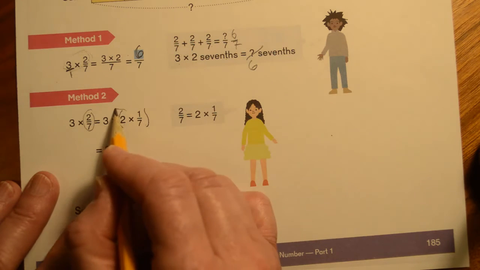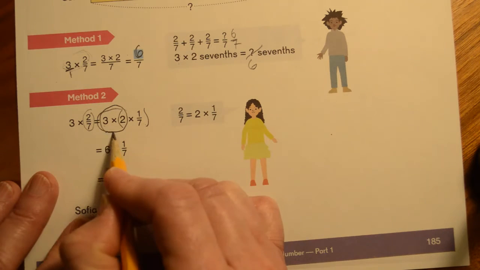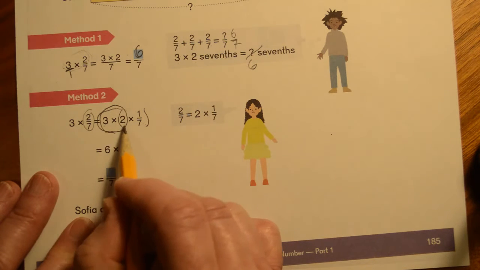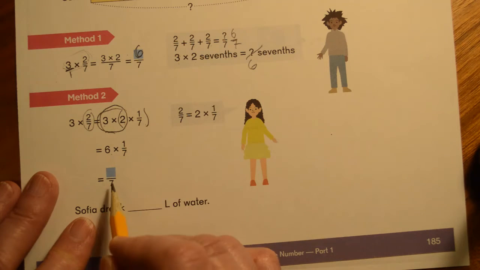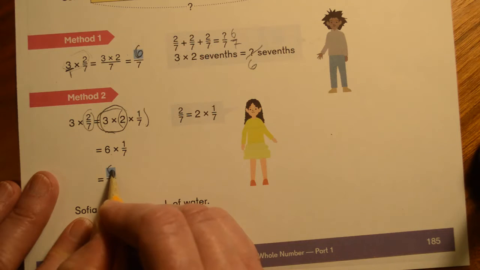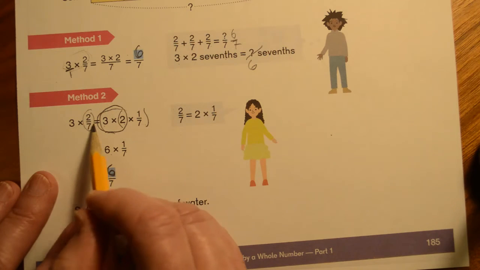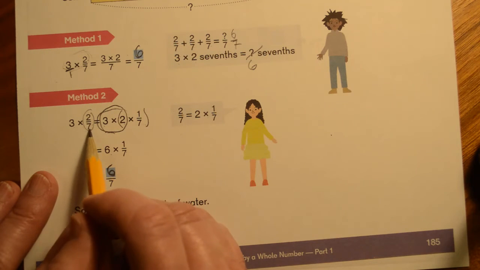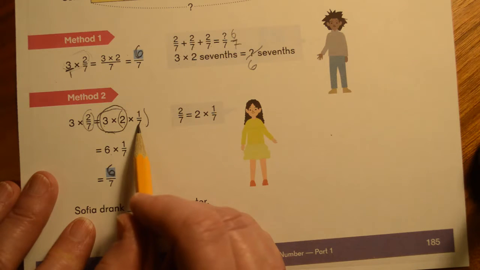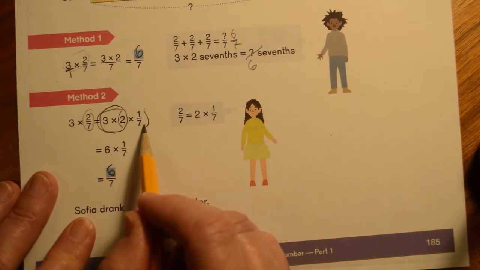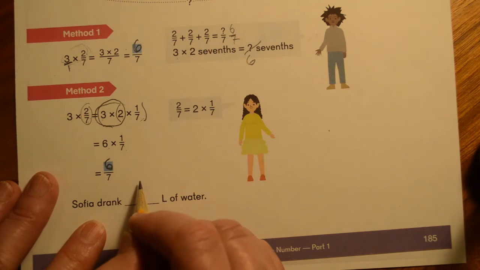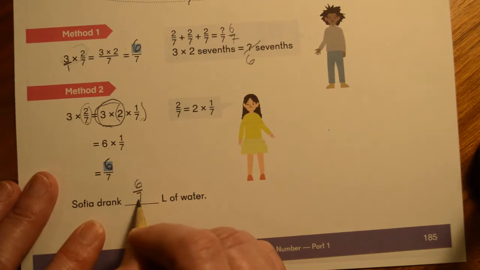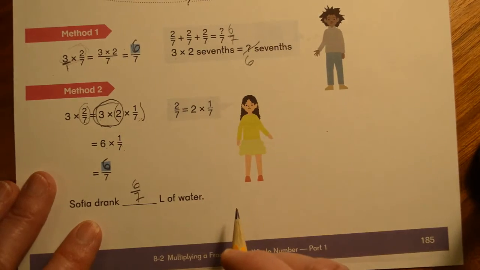And then instead we're grouping this, all right, doing 3 times 2, our favorite old multiplying whole numbers. 3 times 2 gives us 6, and then 6 times 1/7 gives us 6/7. Right? So basically it's taking us from our new not unit fraction back to our old unit fraction by breaking that unit fraction apart and then multiplying. All right, so Sophia drank 6/7. Oh, that's her name, I think, Sophia, not Emma.